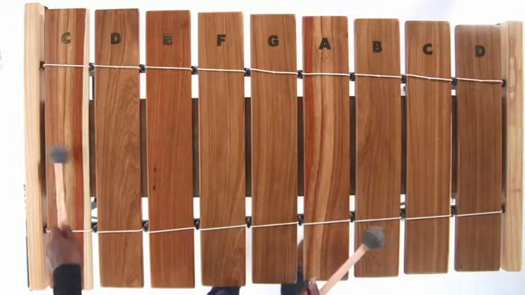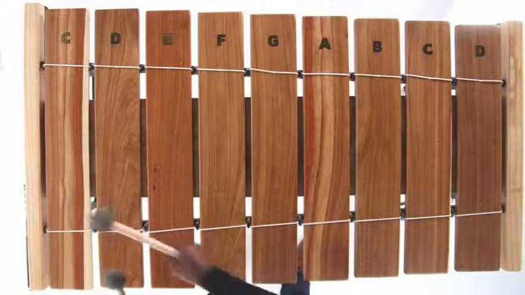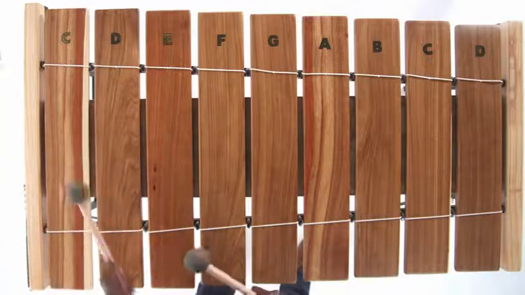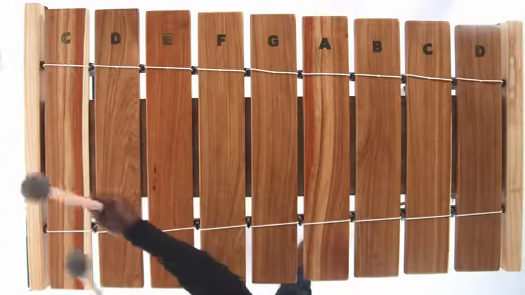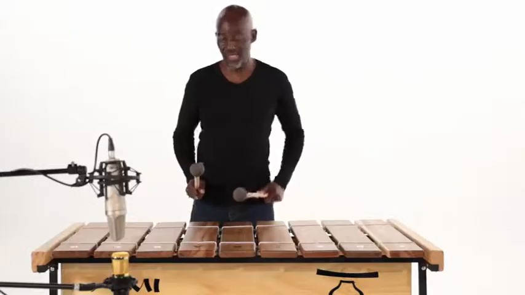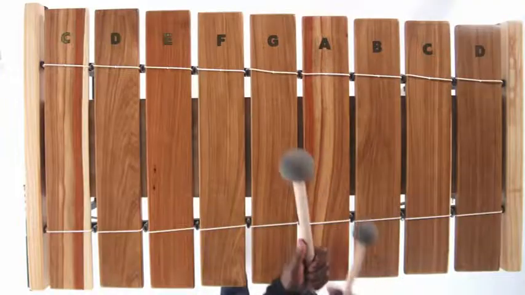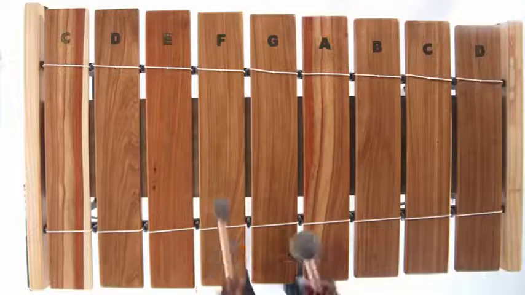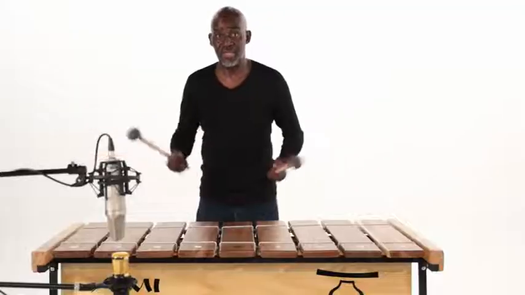You start with C on your left. You're going to go 1, 2. As you can see, I'm alternating my hands, right, left. Next, you go to G, also 4 times. And then you go to A, and then you go to F. And then that's it. All right.